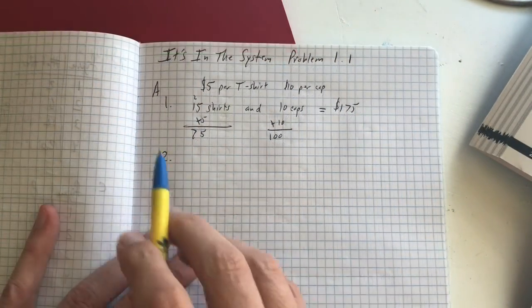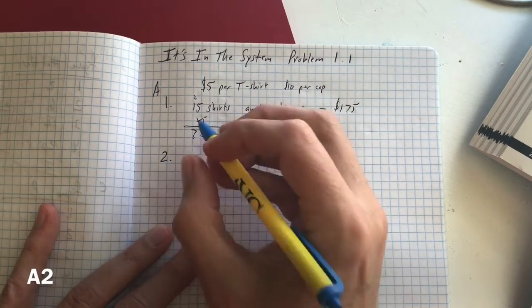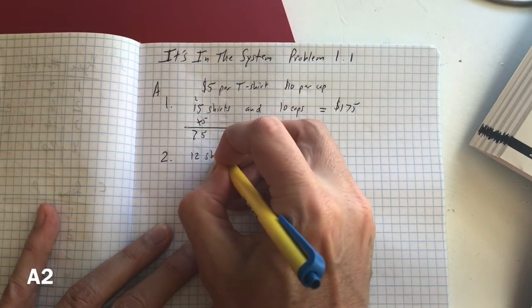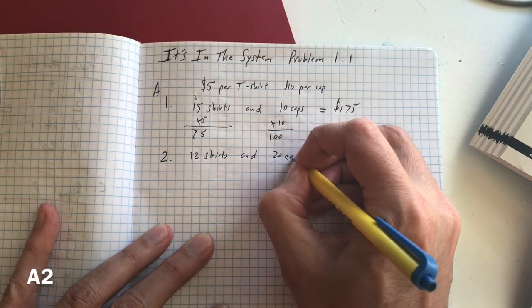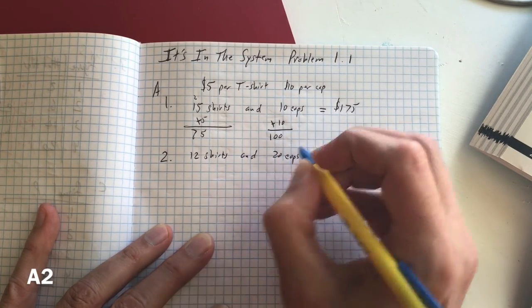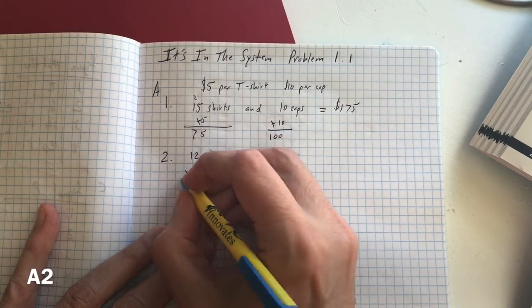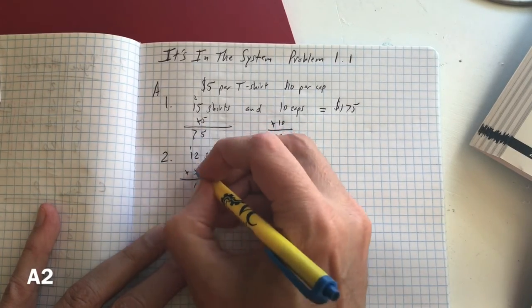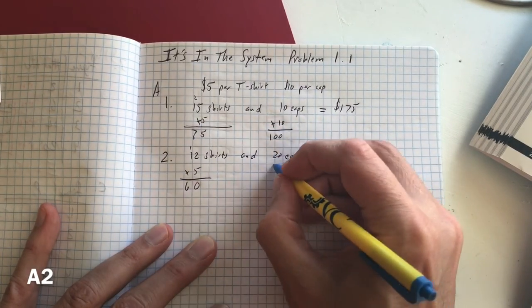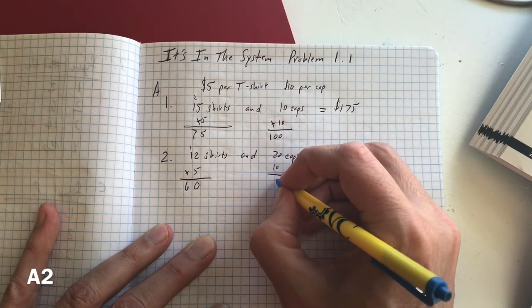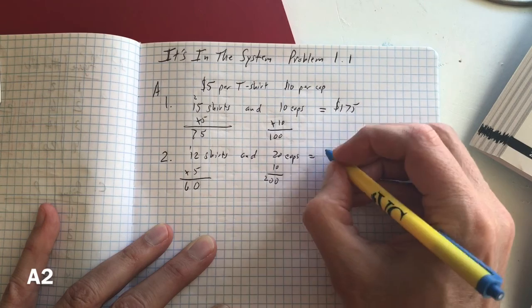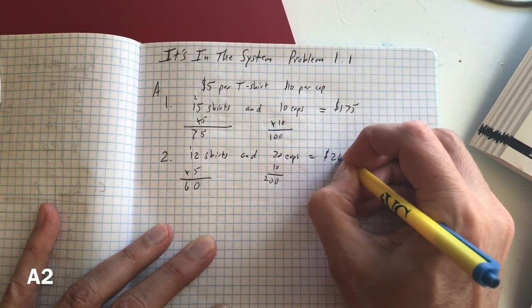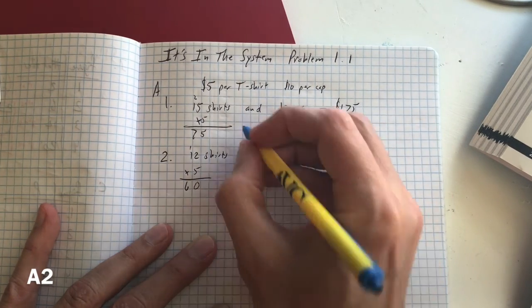All right, A2, we have 12 shirts and 20 caps. So I do 12 times 5, it's going to give me $60. And 20 caps is going to give me $200. So it's going to be equal to $260 because we're adding these together.